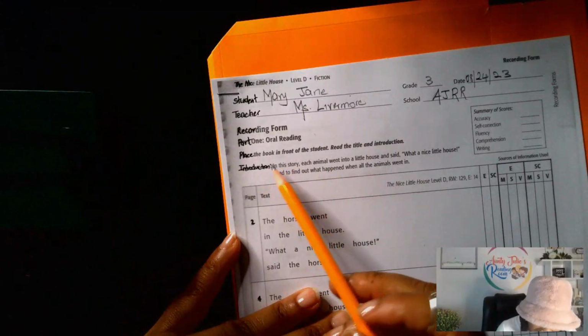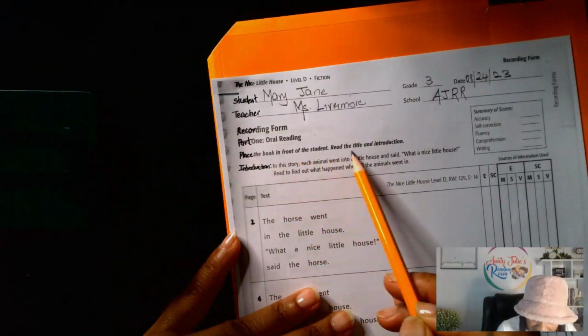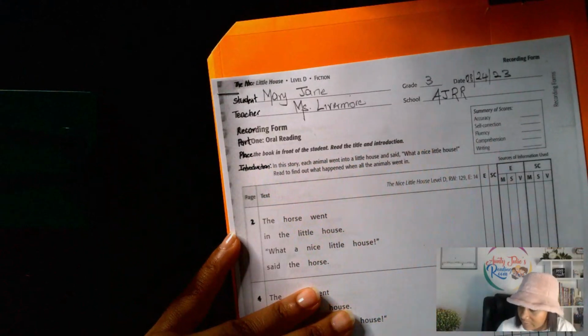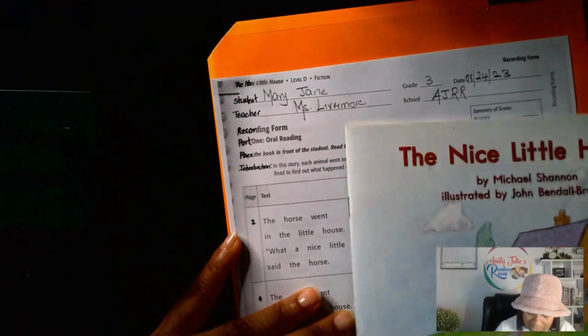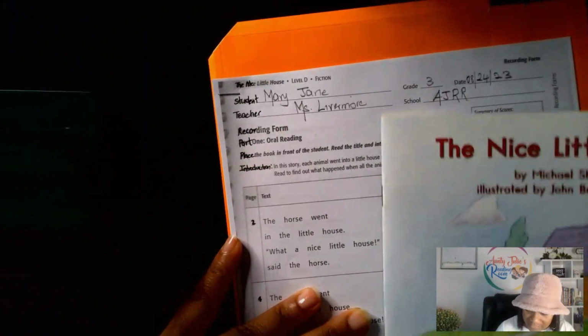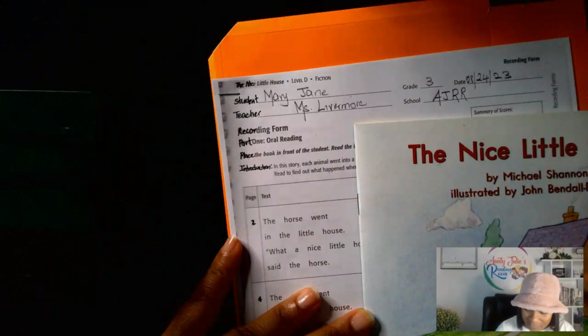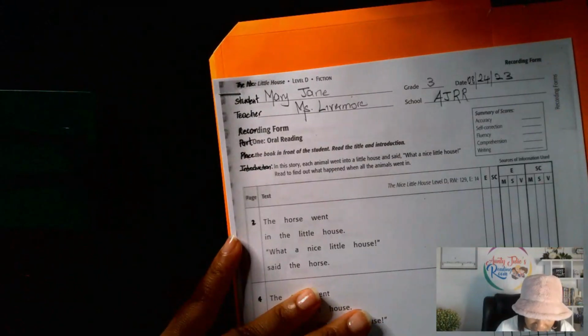Just to jog our memories, it gives you the instruction: place the book in front of the student and read the title and instructions. All right, Mary Jane, the title of the book is The Nice Little House. You see that? Say, The Nice Little House. Mary Jane said, The Nice Little House. All right, she has the book.